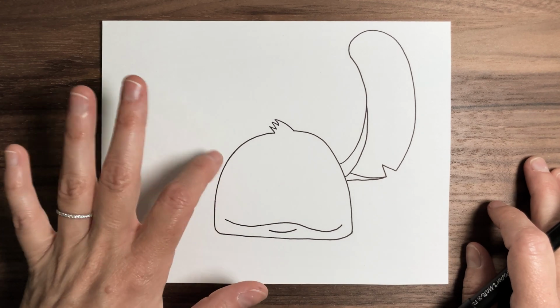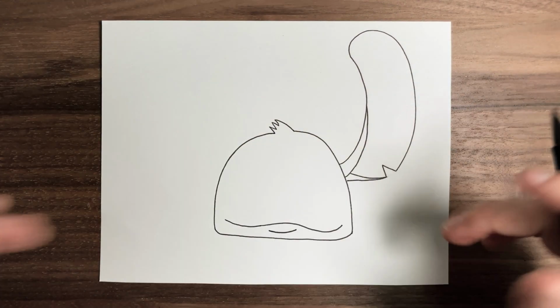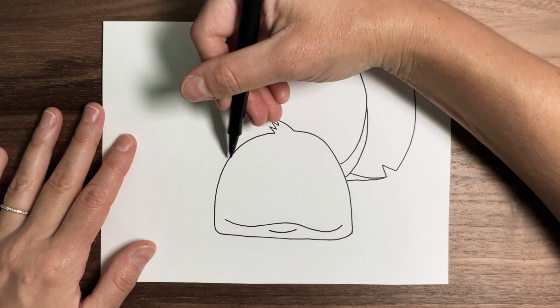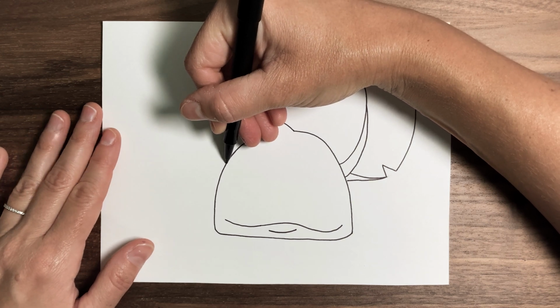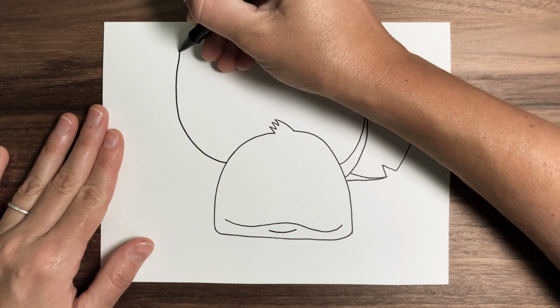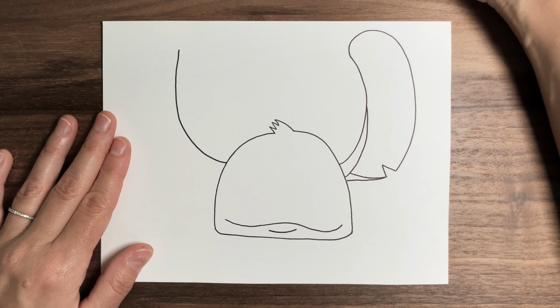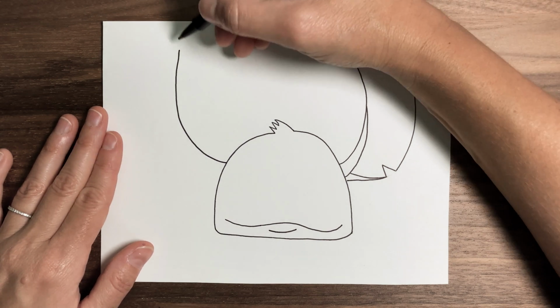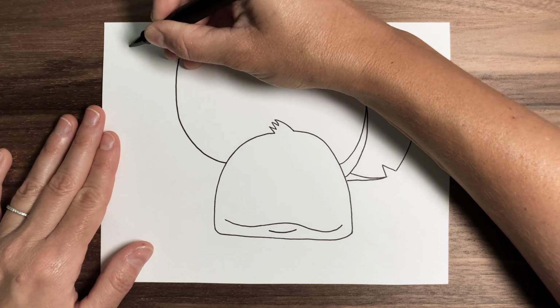Now let's do it again on the other side, okay? So we're basically going to do the same thing, but it's going to be flipped. So we're going to start about here, about halfway on the side of his face. You're going to go up, over and up into a big curve. You're going to do your big upside down U shape.